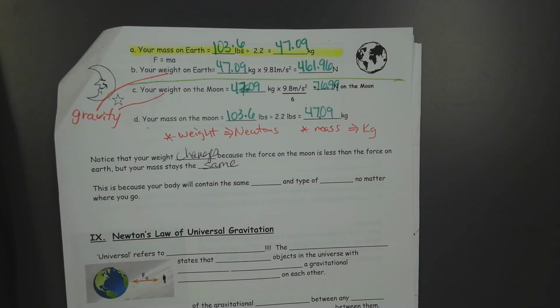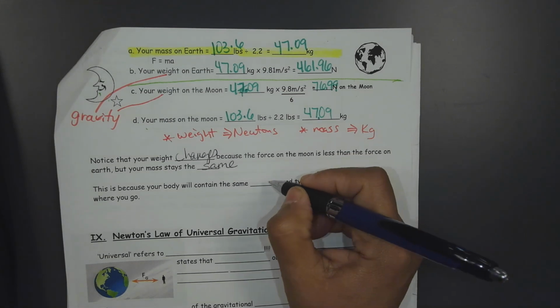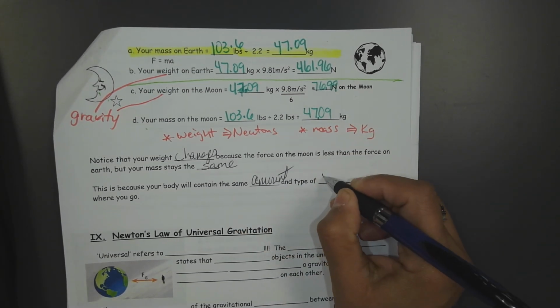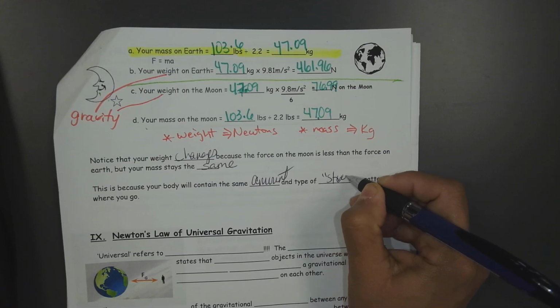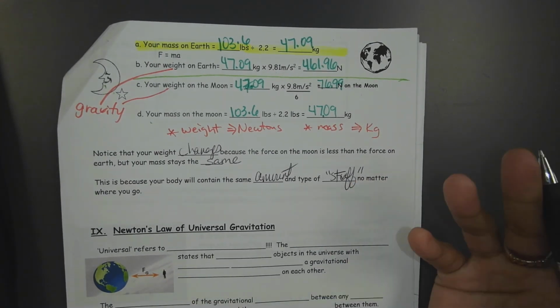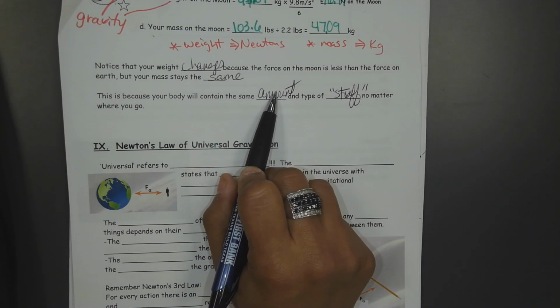That's a really good way just to simplify it. It says here, because your body will always contain the same amount of stuff. Remember, I gave the example, unless you get both legs cut off, the amount of matter you have is the amount of matter you have.